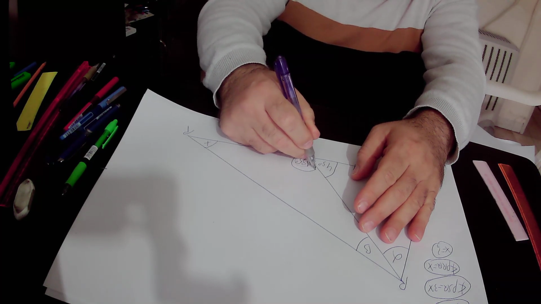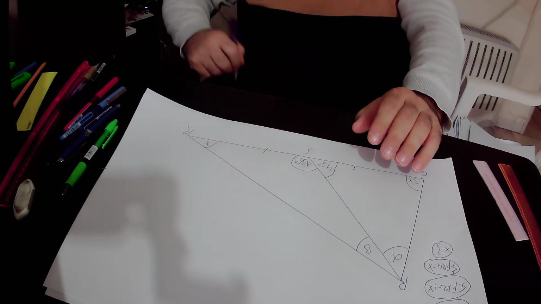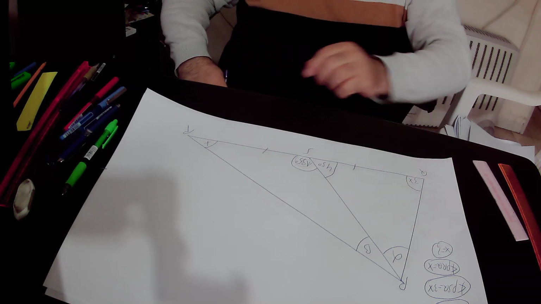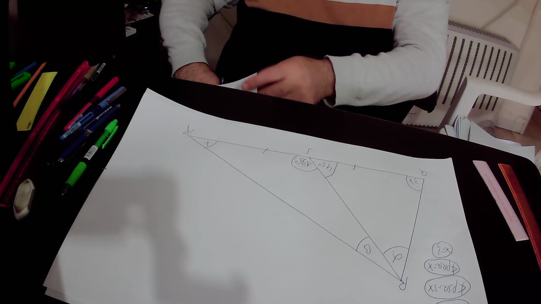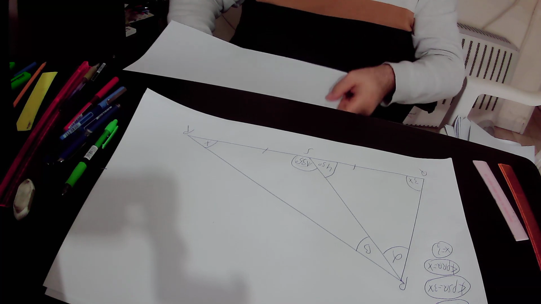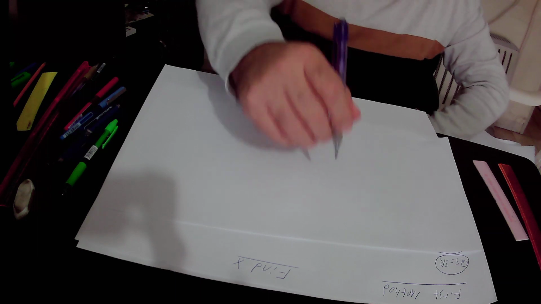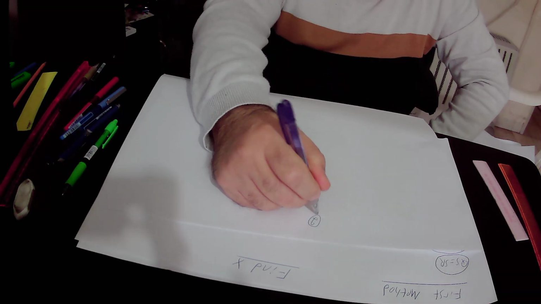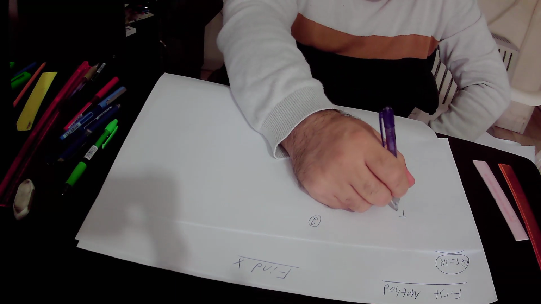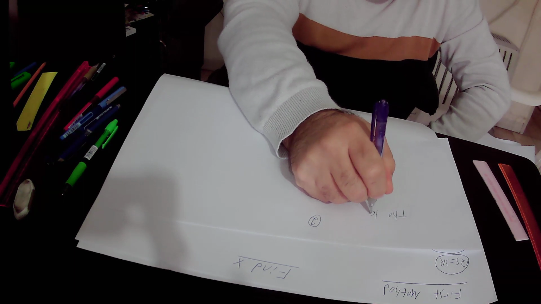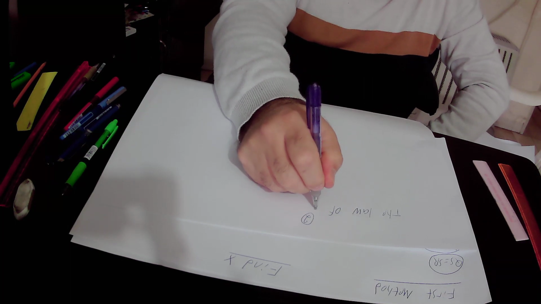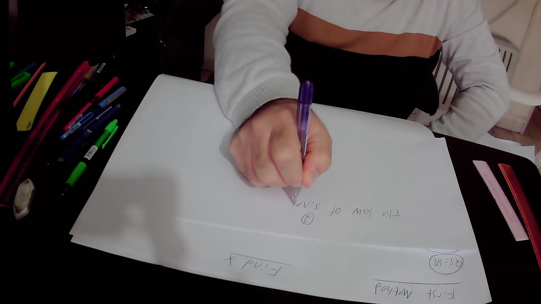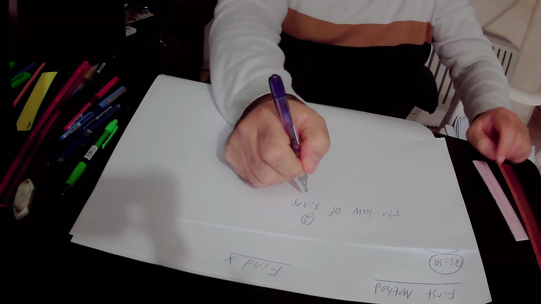In the next step, I will present to you a new rule. It is called the law of sines. The law of sines is true in any triangle.